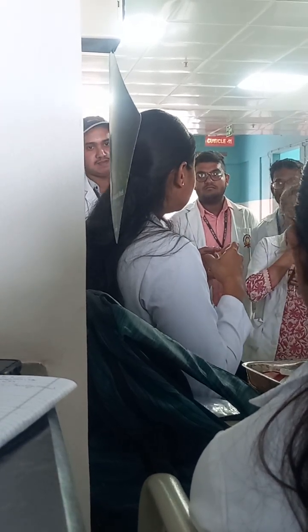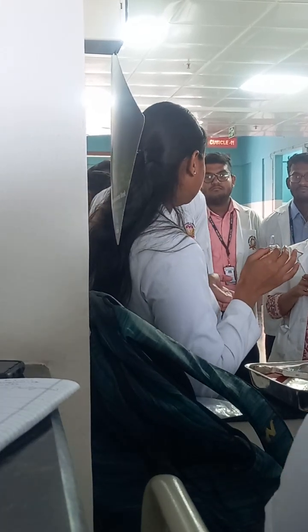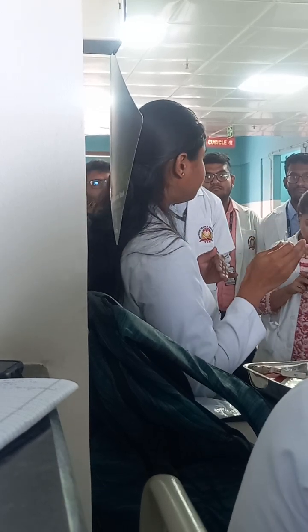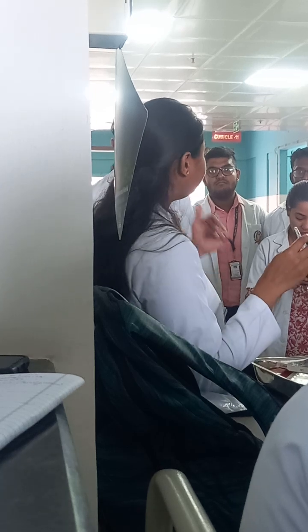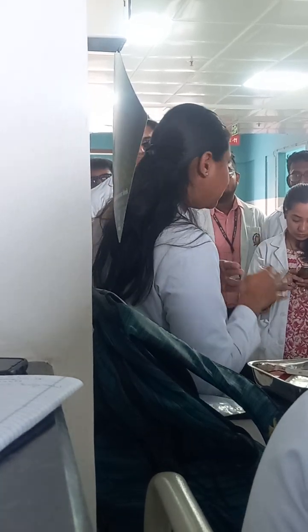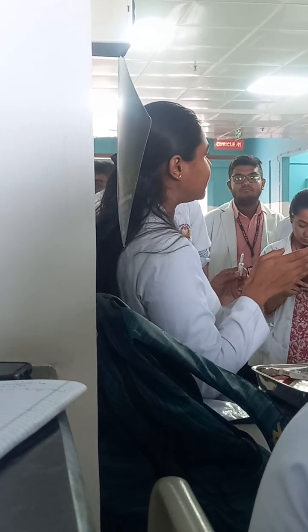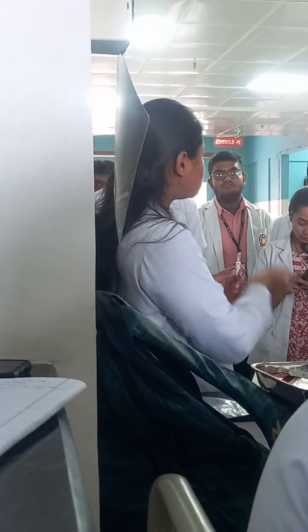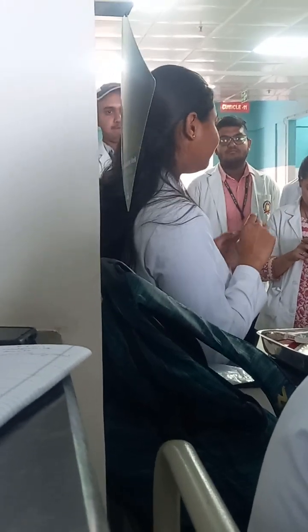No. See, when you give IM, the magnesium sulfate action is unpredictable. When you give IV, you can monitor the action. And the duration of action differs. When you give IV, the action starts immediately and lasts till 1 hour. And if you give IM, the duration of action can continue for 3 to 4 hours. If there are any signs of toxicity, you can stop the IV infusion immediately. But if you have already given the IM dose, you cannot do anything about it. That's why IV is better.